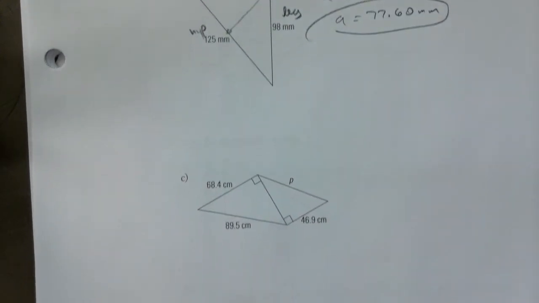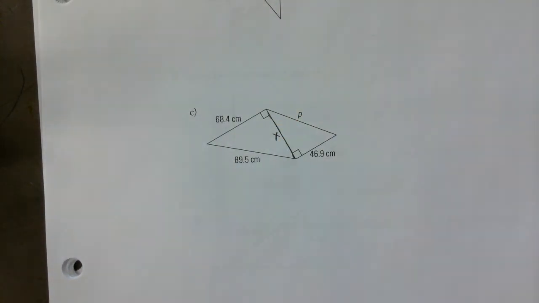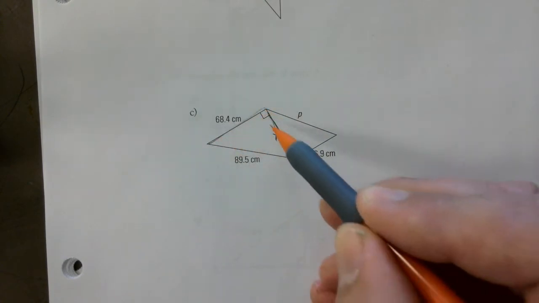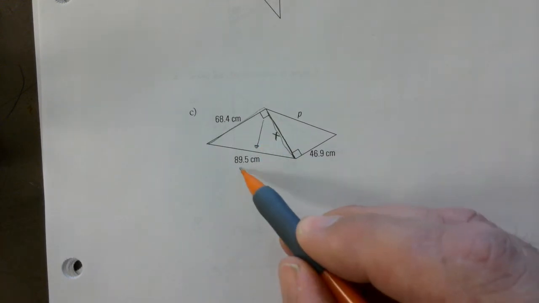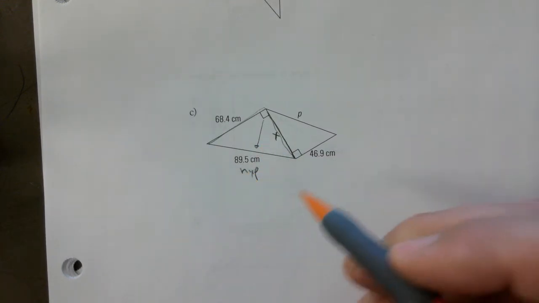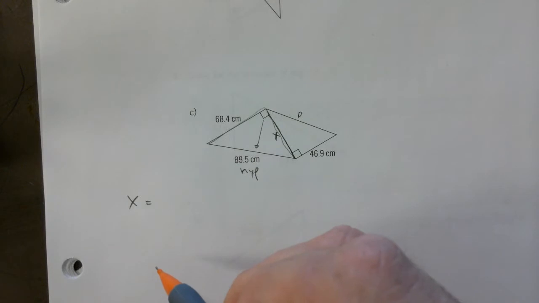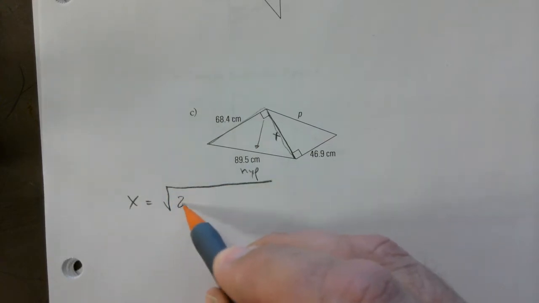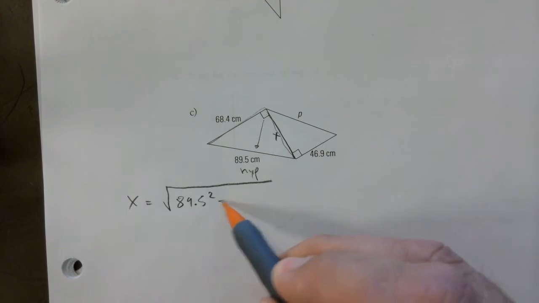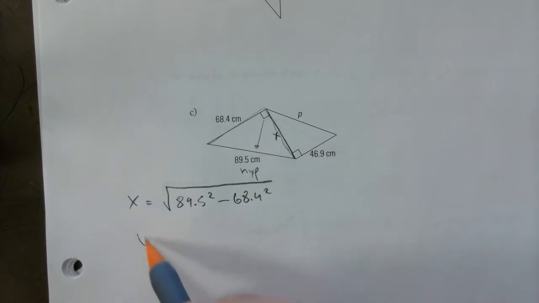And then our last example, here we have to find this first, so you can give this a letter. On this particular triangle, you always start with the one with the most info given, okay? This is the hypotenuse, so leg and leg. Guys, I think I need to split you guys up because it's getting too much for me, okay? 89.5 squared minus 68.4 squared, because we're missing one of those.